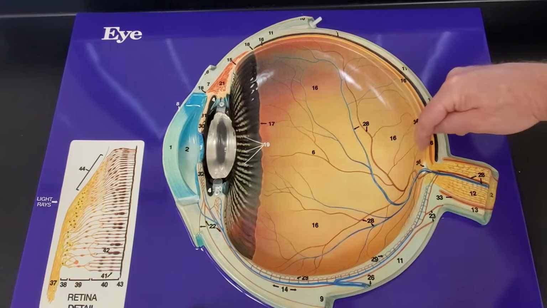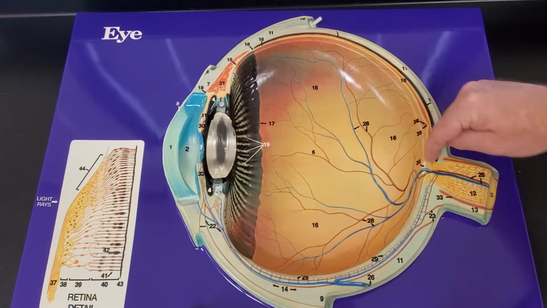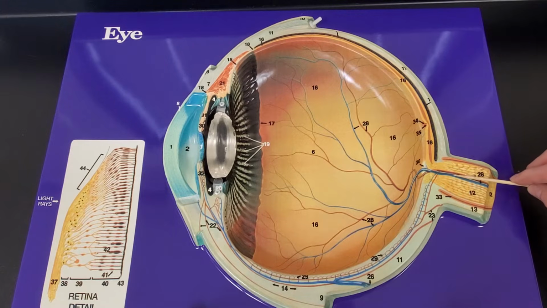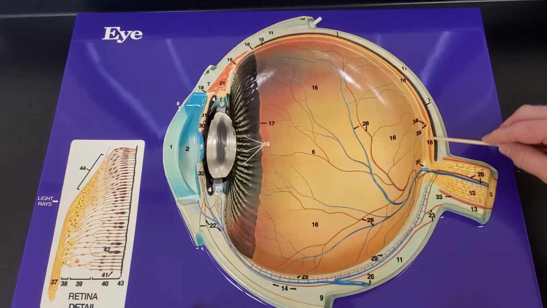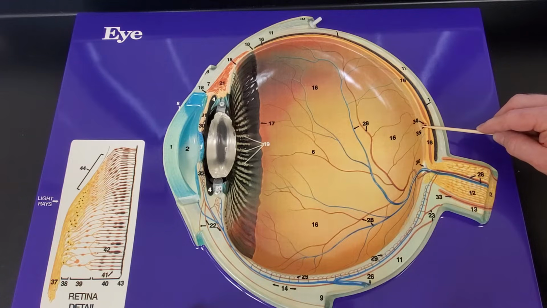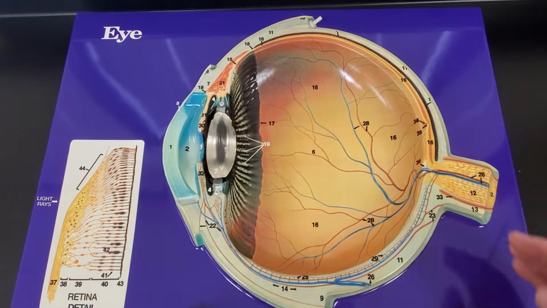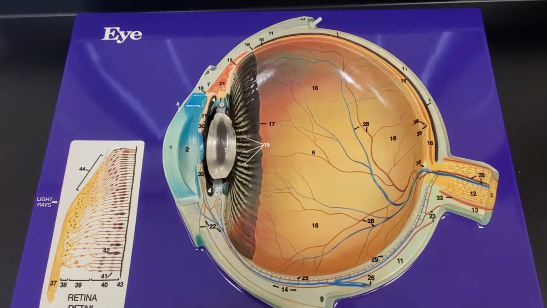Now, within the retina, we notice that there's this white spot here called the optic disc. It's where the optic nerve attaches. And then right above that, this area where there's a slight indentation is called the fovea. The fovea. It's this little dark spot or this indentation here, okay?